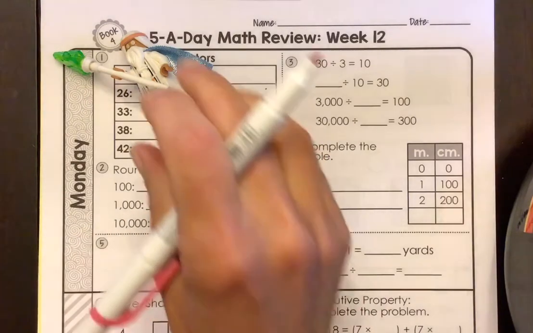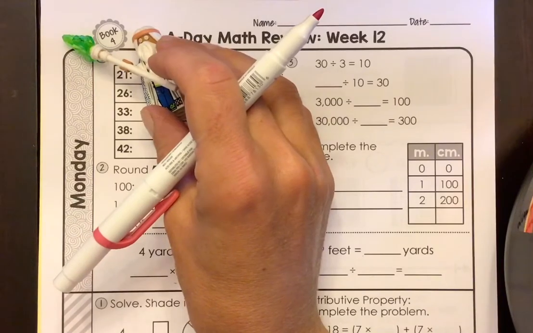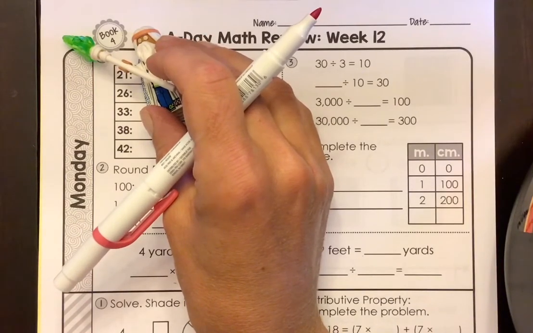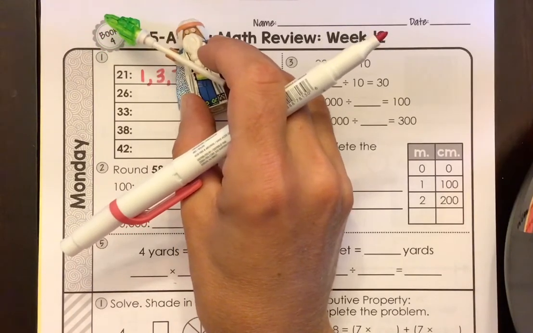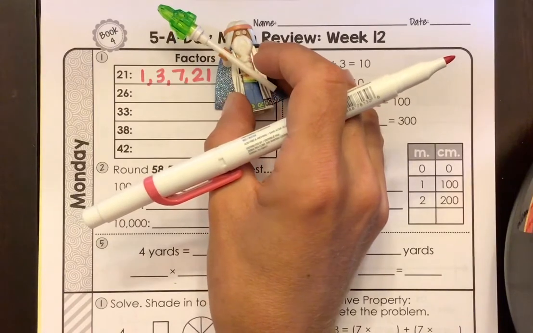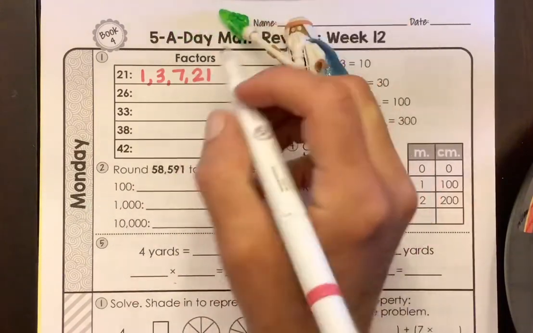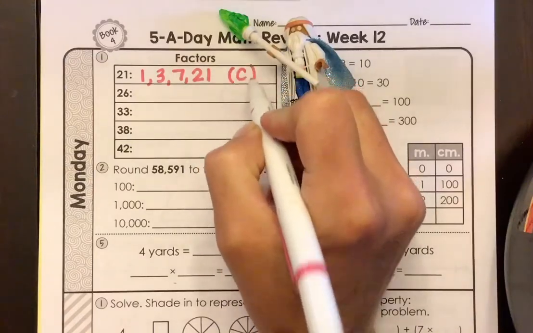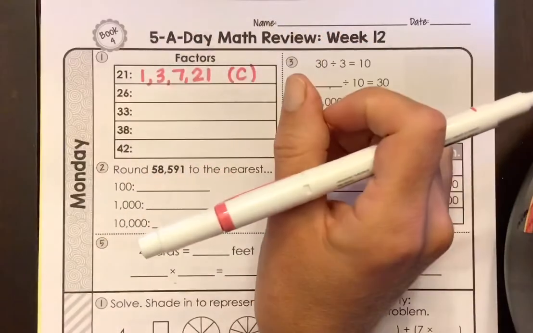The first one was 21. So Vitruvius is going to unveil the answers. Here we go. We've got 1, 3, 7, and 21. Because 21 had 4 factors, that makes 21 a composite number. All right, we're going to say goodbye to this little guy because now I can do the rest.